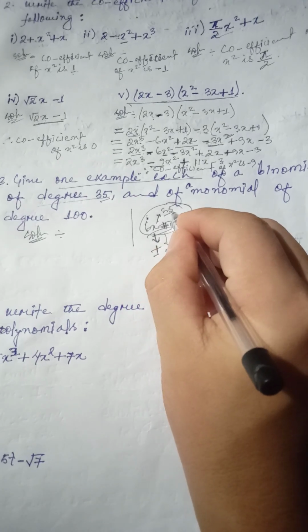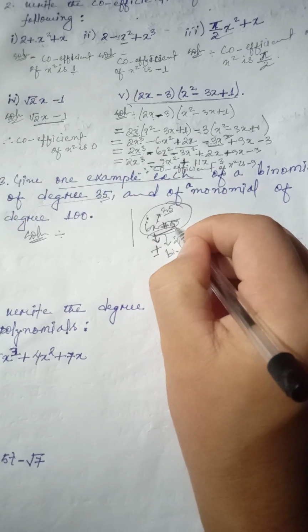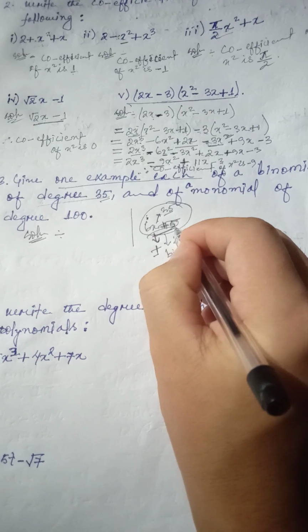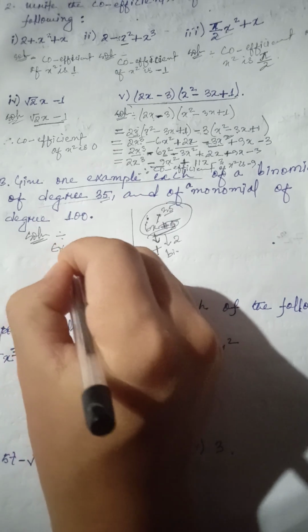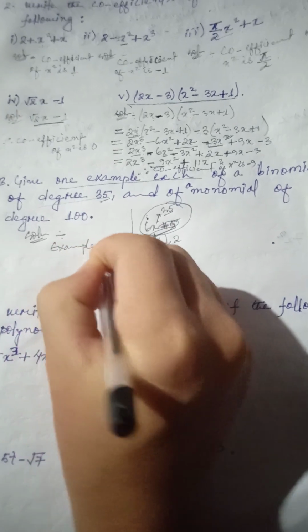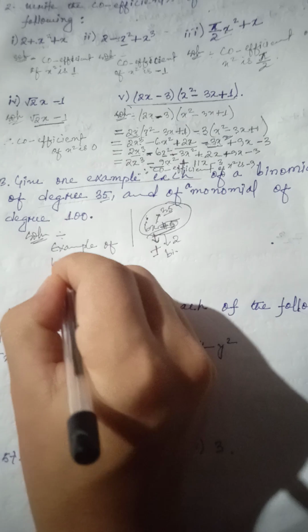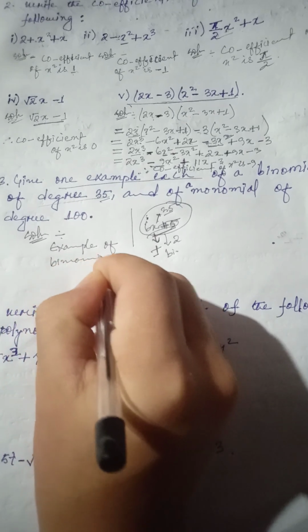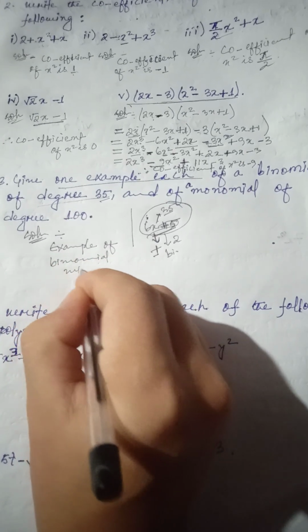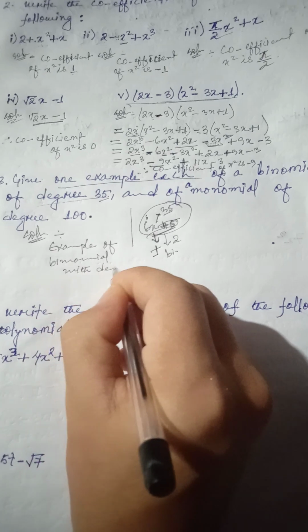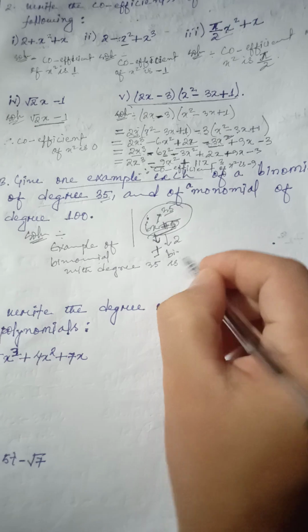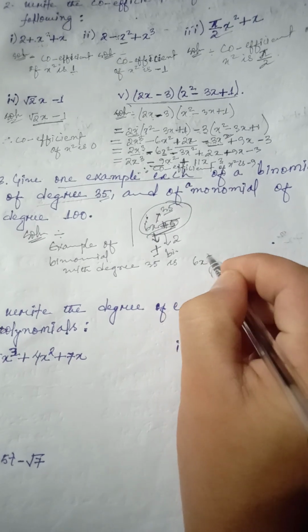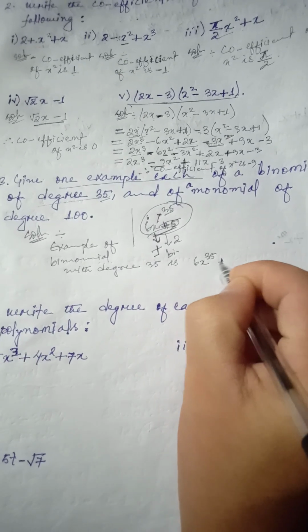That is 35. So this is an example of a binomial with degree 35. Let us write this example. Example of a binomial with degree 35 is 6x power 35 plus 5.